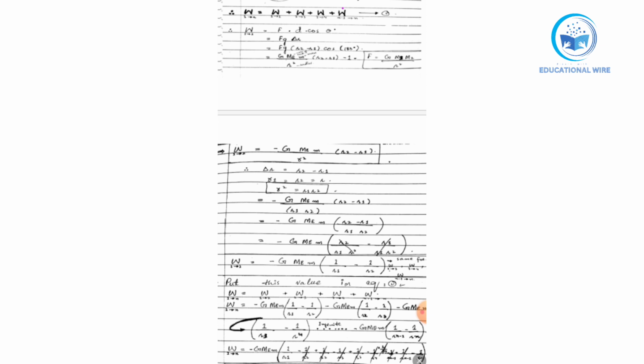After that, in the place of Fg we put this formula: F is equal to G m1 m2 upon r square. So the force is equal to G, mass of earth, with one mass m, and r is the distance between them. So we just put that formula over here, G Me m upon r square, and all the other things remain the same.